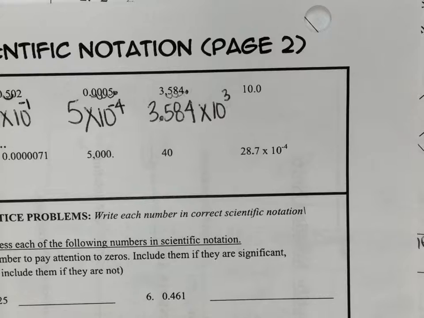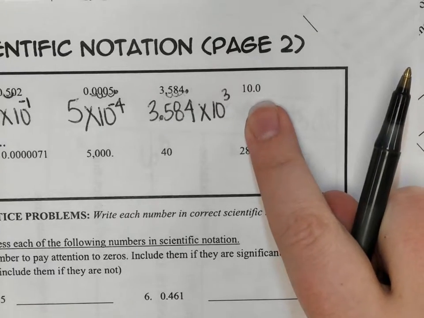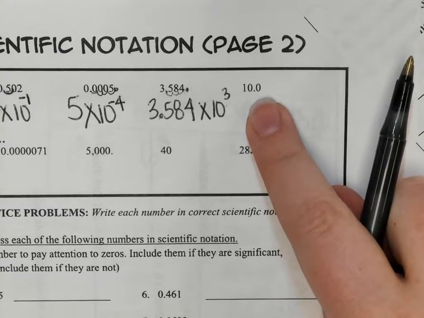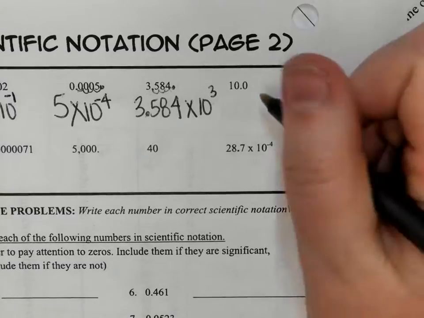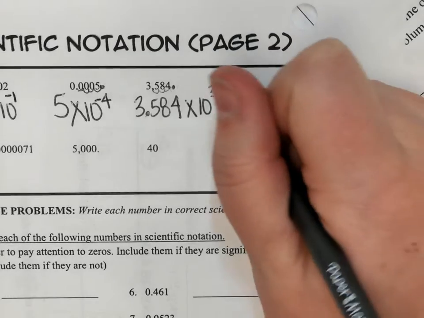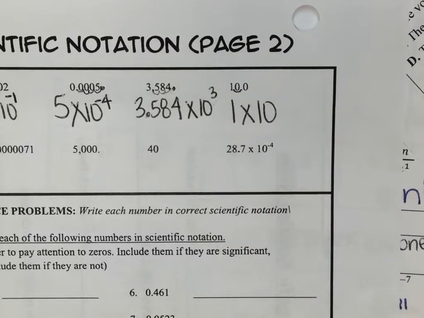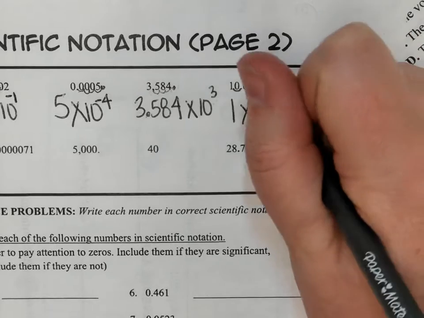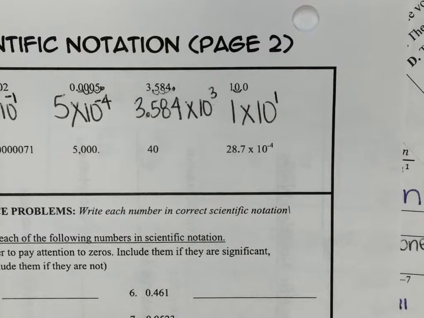Okay, good? All right. 10.0. We're going to have to move it one time. So it'd be 1 times 10. And since you only have to do it one time, it will be 1. And since you moved it to the left, it will be positive.